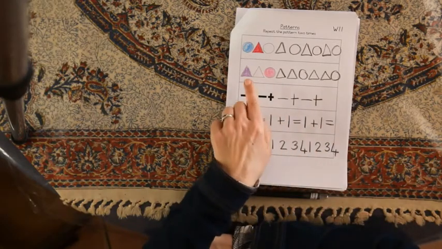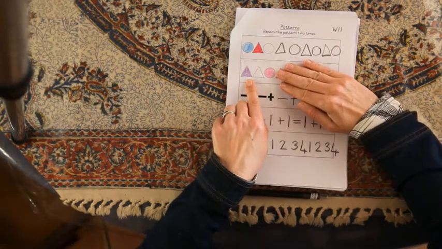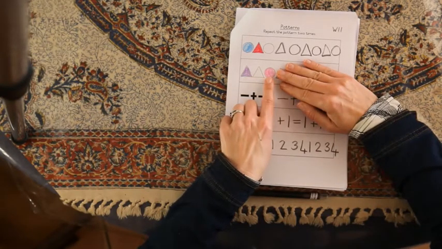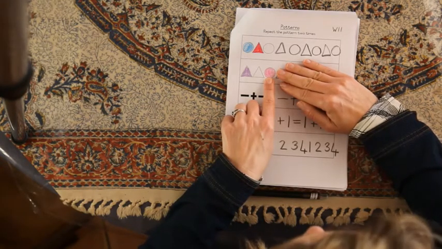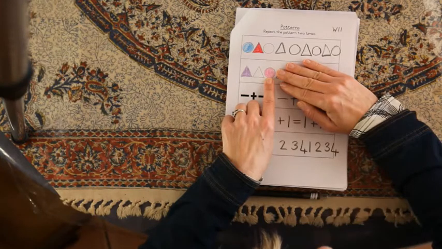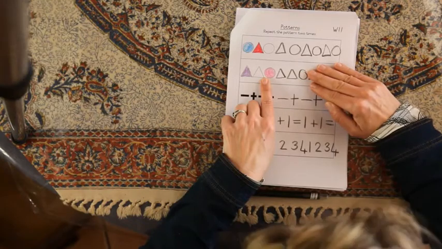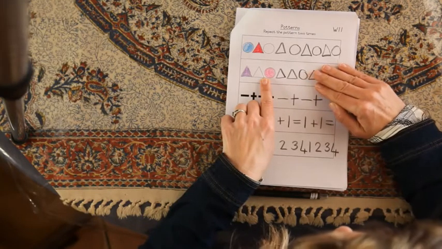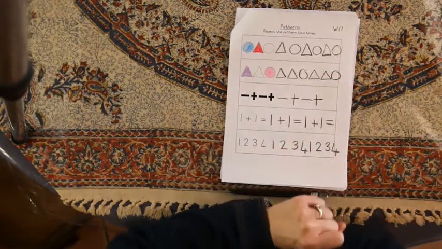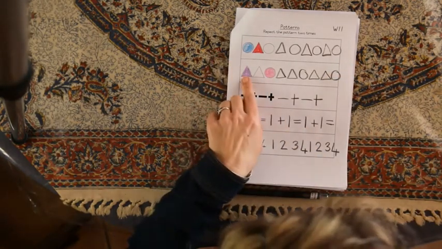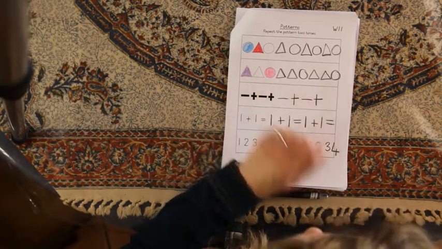Let's look at our next line now again. So, we've got a triangle, a circle. Now you have to ask your child which shape comes next. Then your child has to be able to say triangle, triangle, circle. And then again, triangle, triangle, circle. And then your child can color each triangle in the line purple and each circle in the line pink.